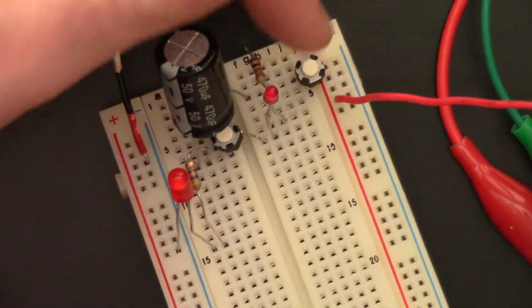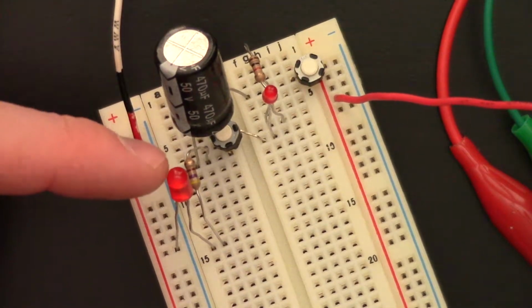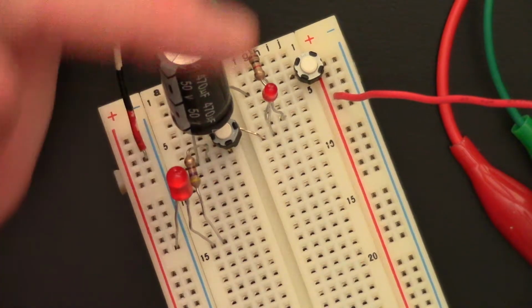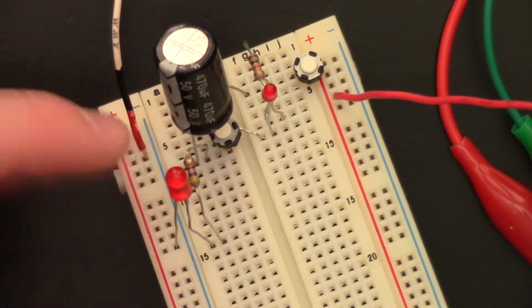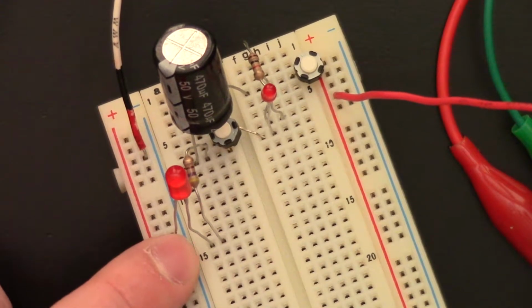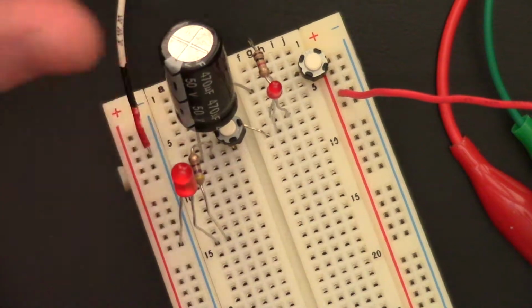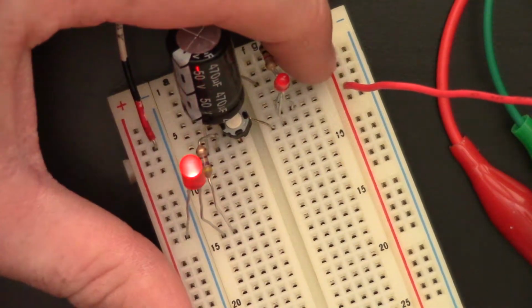If I were to go back and hit switch A, then this bulb B would... I've lost track of which bulb is A and B. This bulb here would light brightly and fade. And just to prove that, there it is.